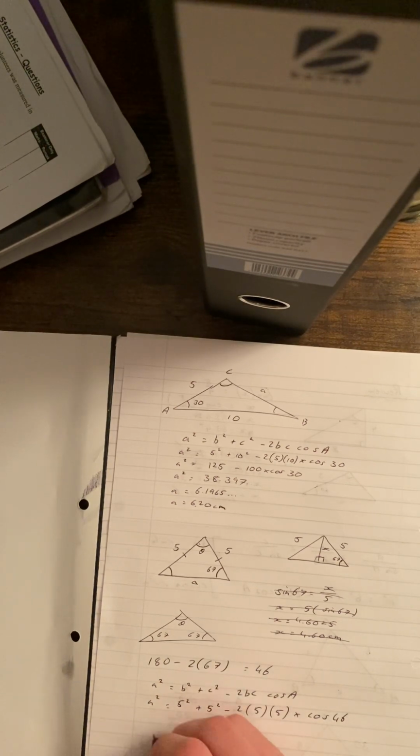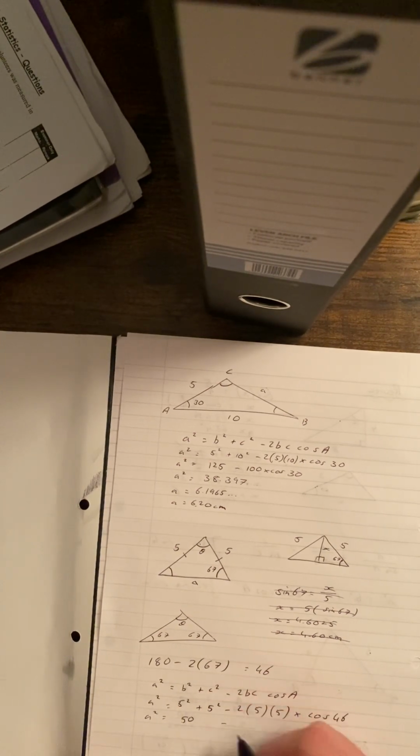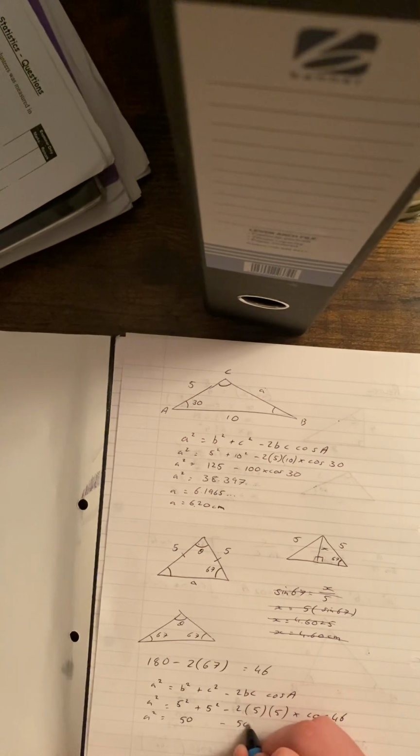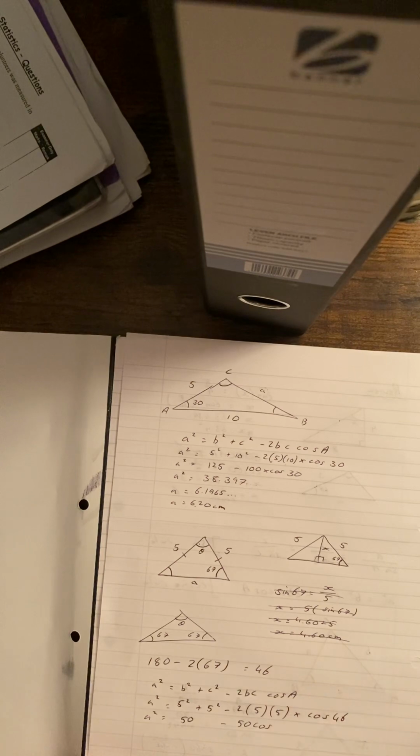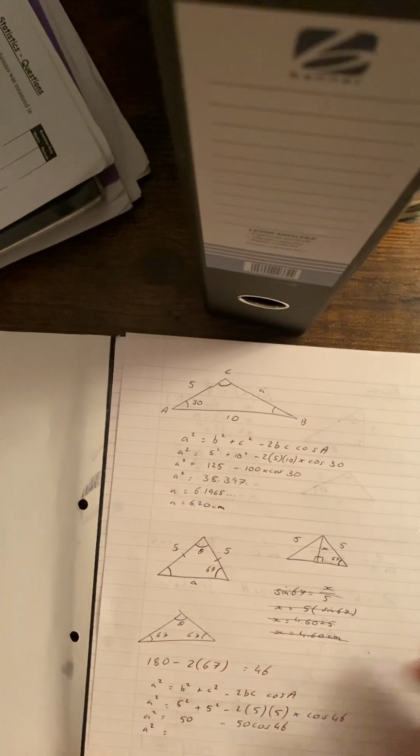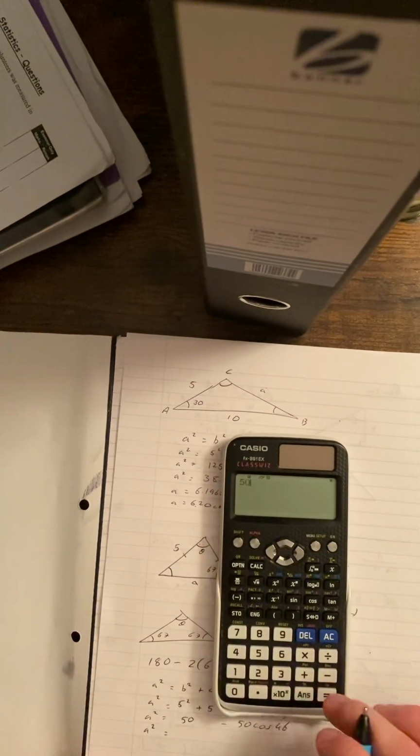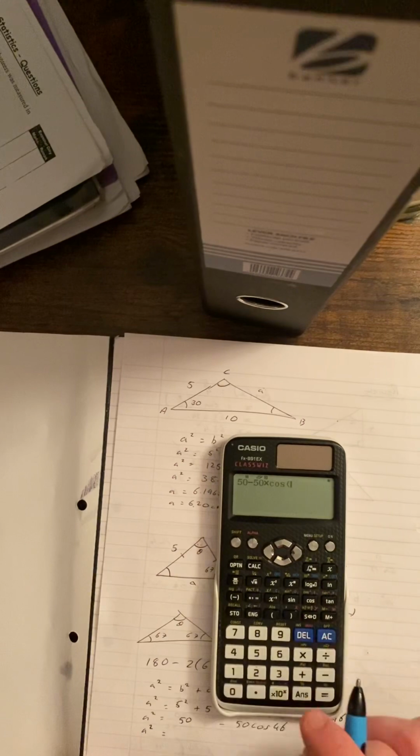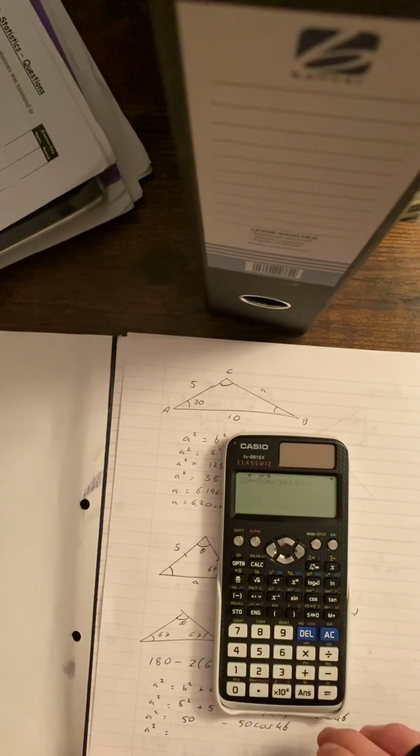So let's solve that. A squared is equal to, well, 25 plus 25, 50, minus 5 times 5 is 25, times 2, 50. 50 cosine 46. A squared is equal to 50 minus 50 times cosine 46.